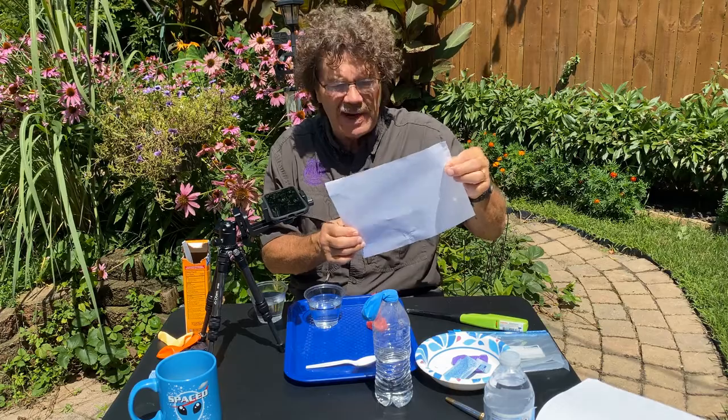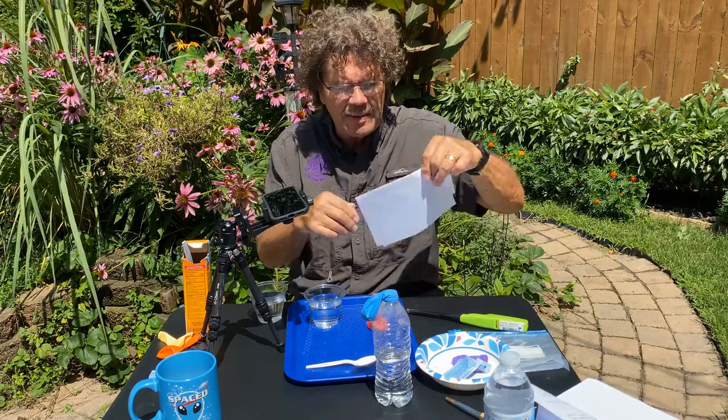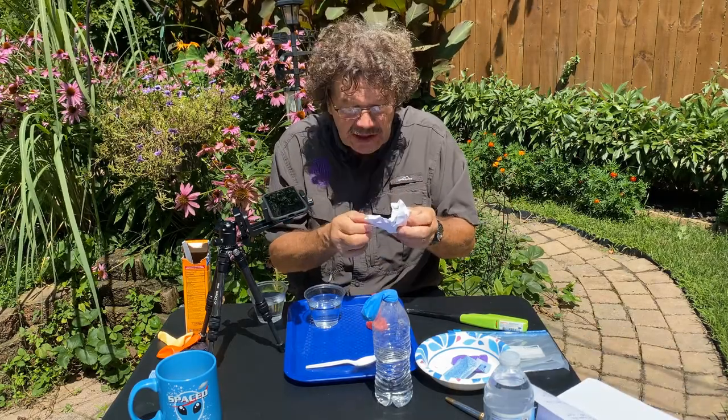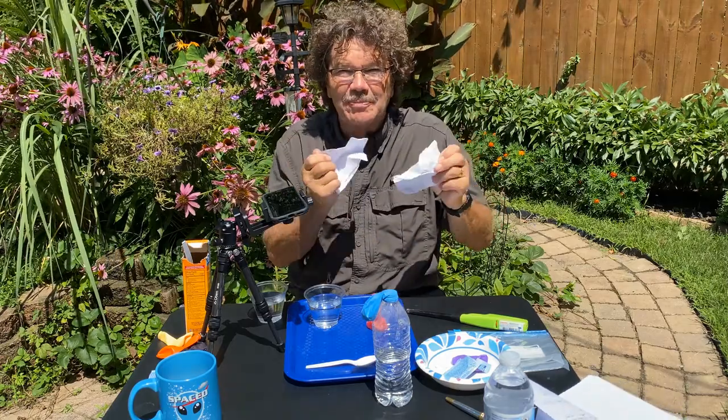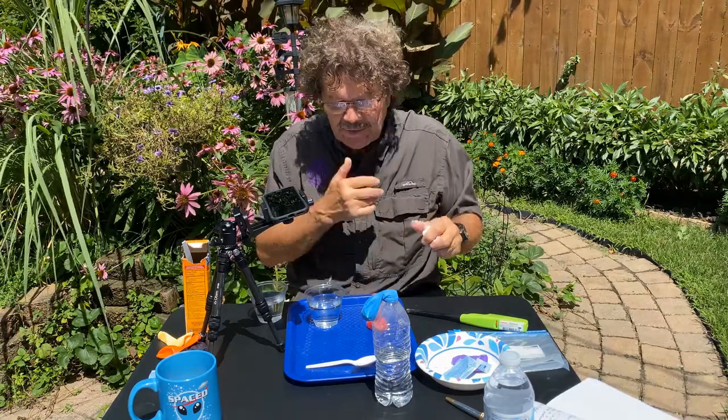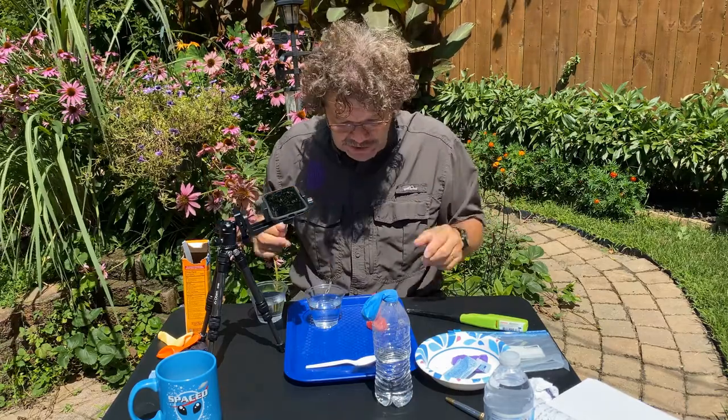So here's a piece of paper. When I crumble this paper or wad it up, that's a physical change. It's still paper. Even if I tear it, it's still paper because I haven't done anything to the material. I haven't changed the material. That is a physical change. When things melt, when ice melts or water boils, those are physical changes.